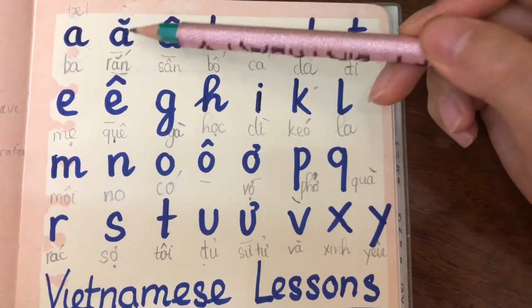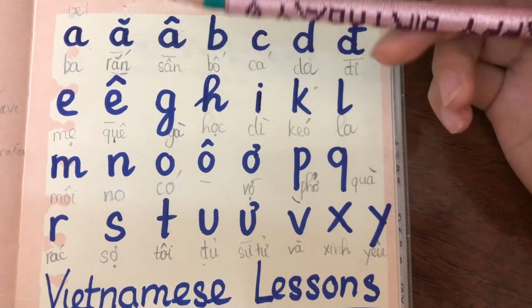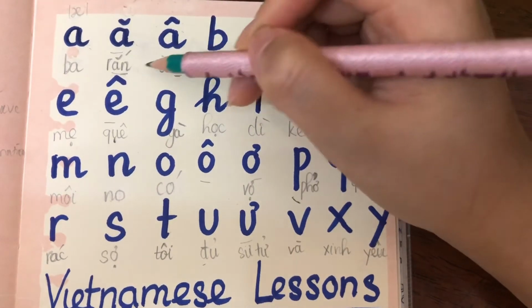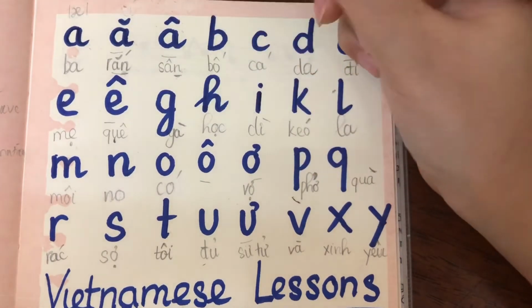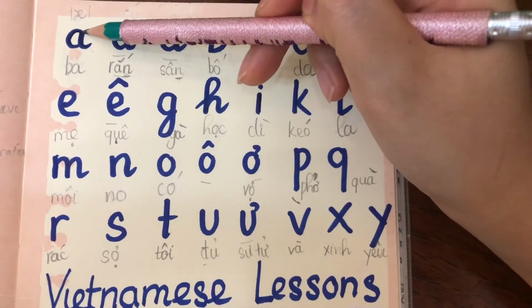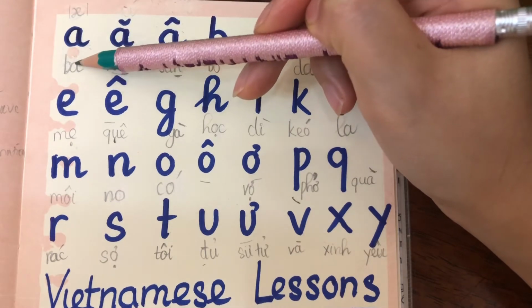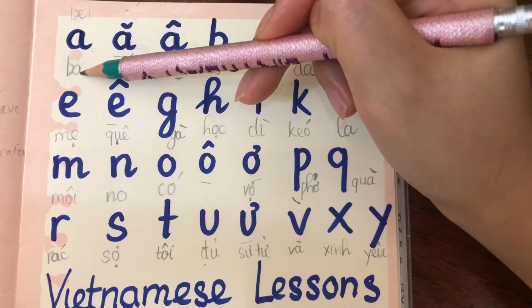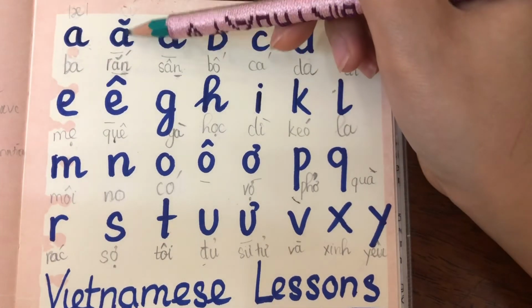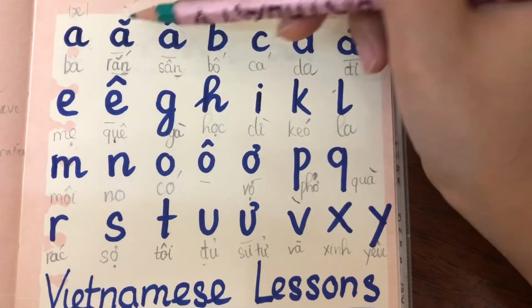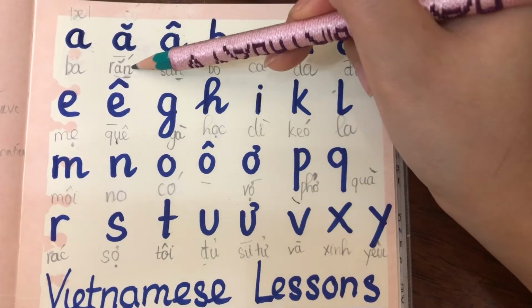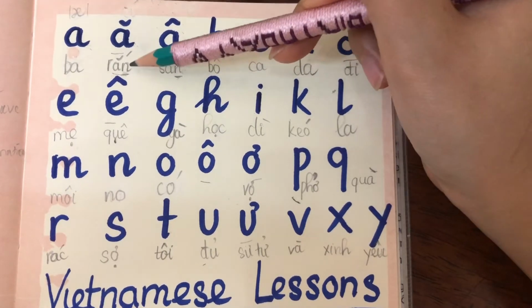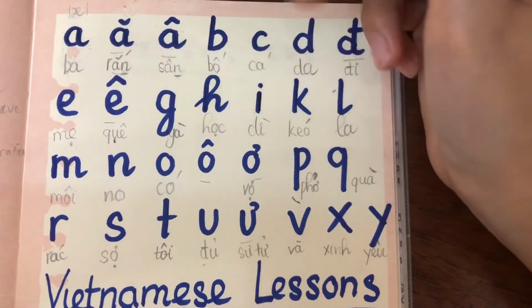For these two letters, we always have an ending consonant. For example, for the first letter, we can just end the word here with a consonant, and then the vowel. But for these two letters, we have to put in an ending consonant to make it a word.